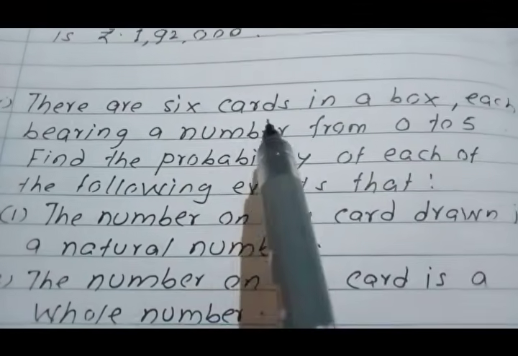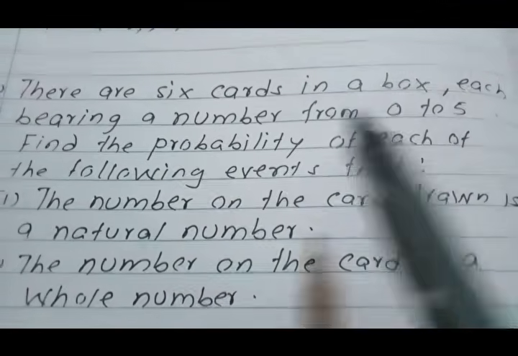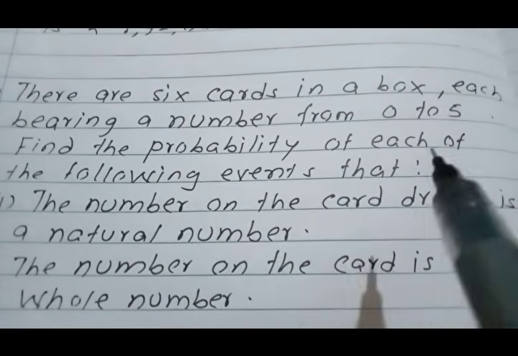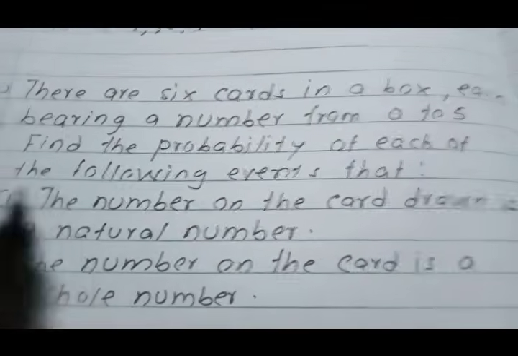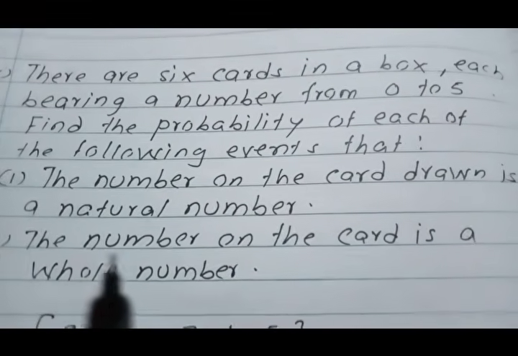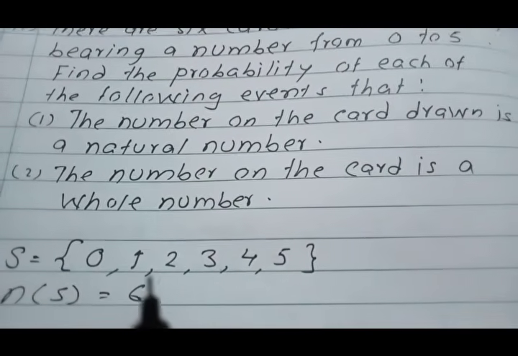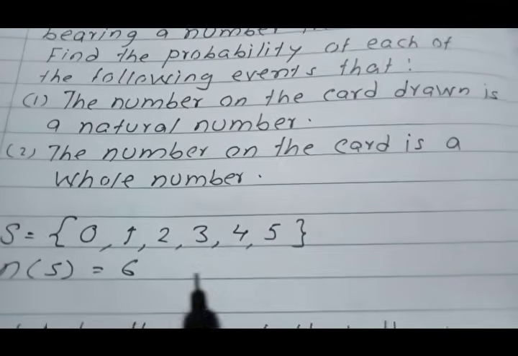Question 3. There are 6 cards in a box, each bearing a number from 0 to 5. Find the probability of each of the following events: number 1, the number on the card drawn is a natural number, and number 2, the number on the card is a whole number. Answer. Sample space 0, 1, 2, 3, 4, 5. So n(S) is 6.